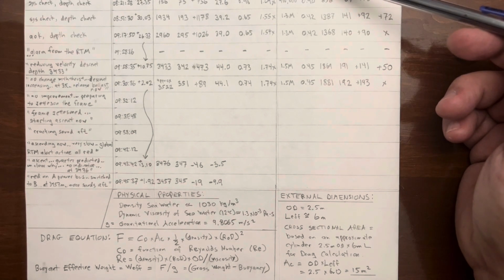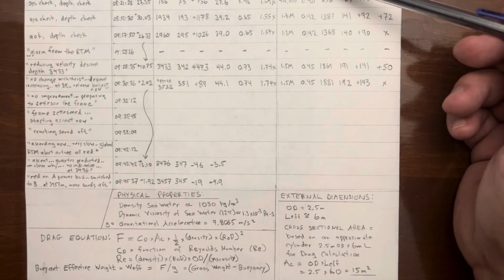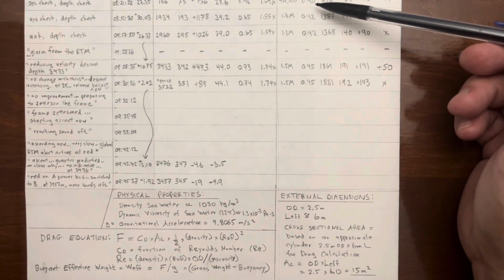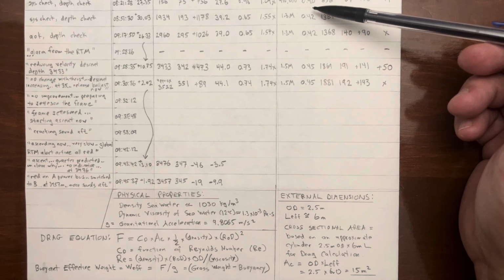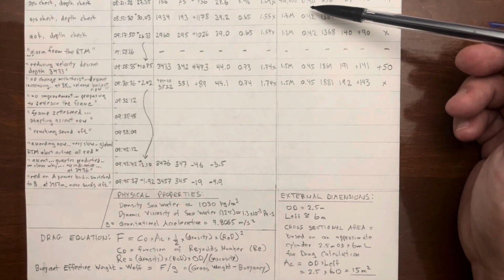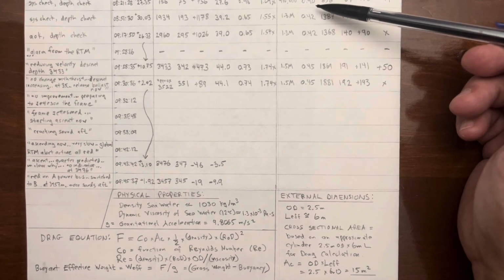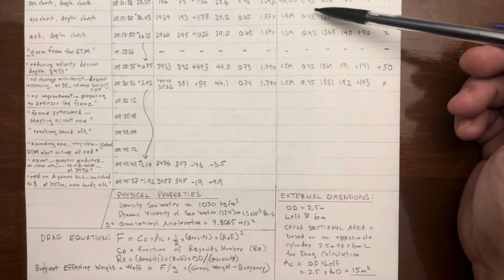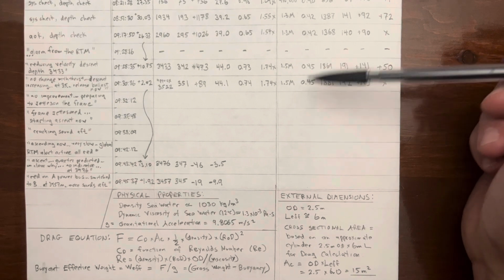So we've got a drag coefficient during a typical descent of 0.35, and of course, as velocity increases in this part of the relationship between cylinder drag and Reynolds number, it actually rises slightly as Reynolds number goes up, as velocity goes up. So it goes up to 0.4, 0.42, and then 0.45.